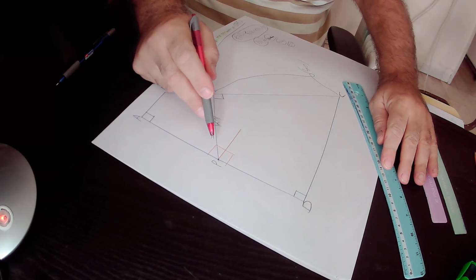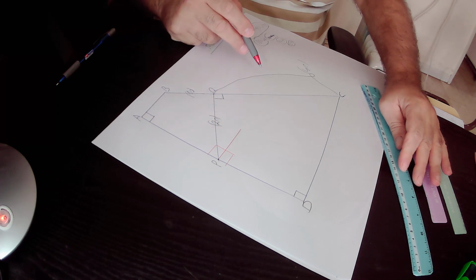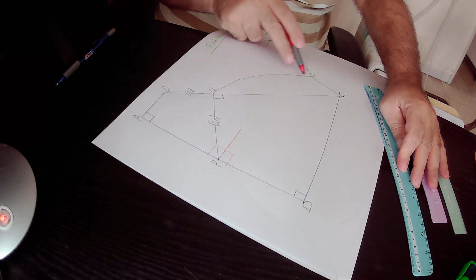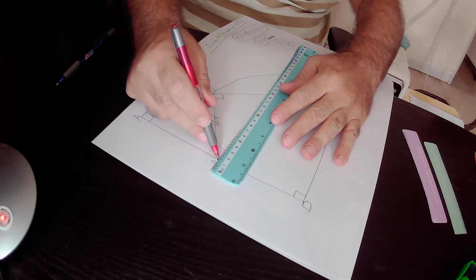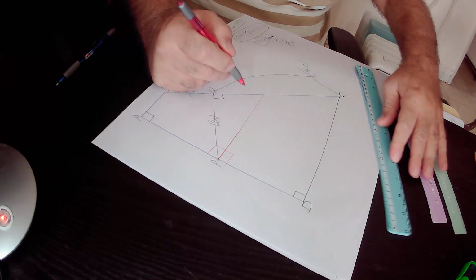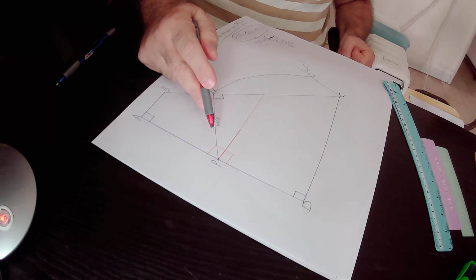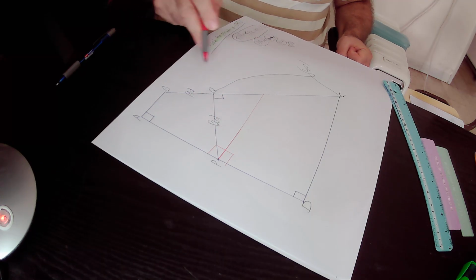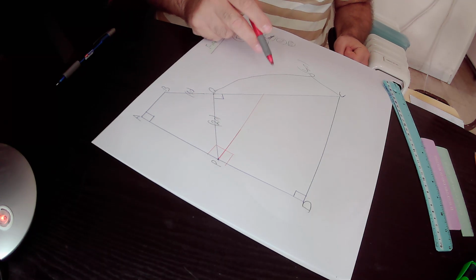We will extend that perpendicular from point P until it touches side BC. And we define the touching point of the extended perpendicular with side BC as point M.